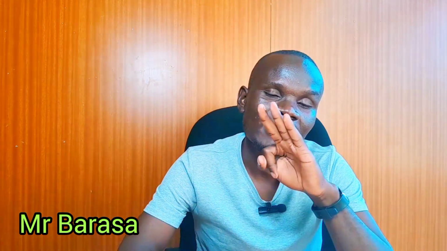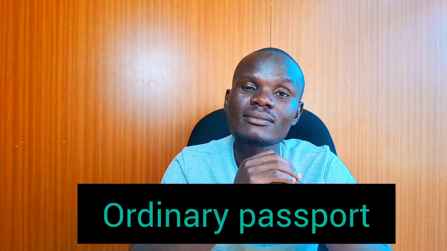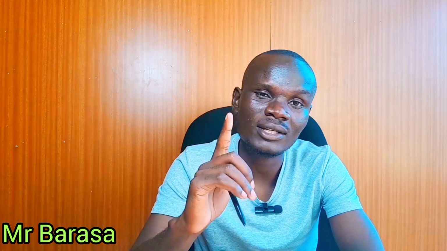Now, those are the types of passports according to the series. All these three series, A, B, and C, form one type of passport, which we call an ordinary passport.